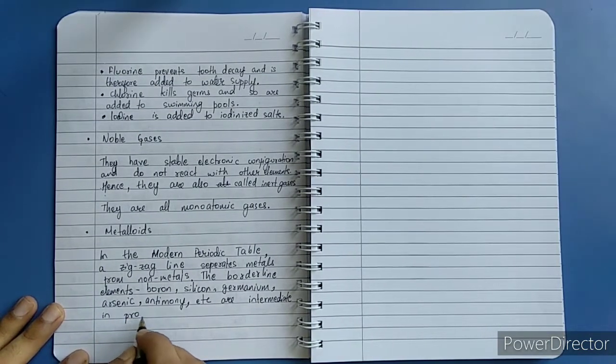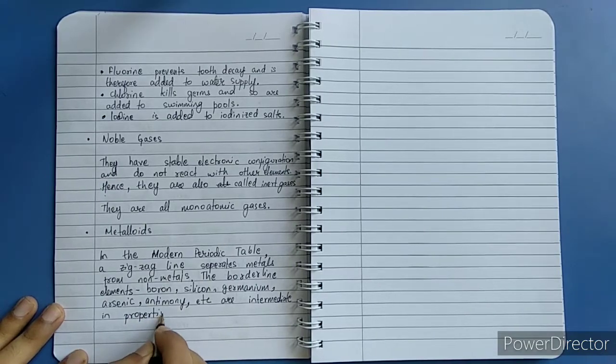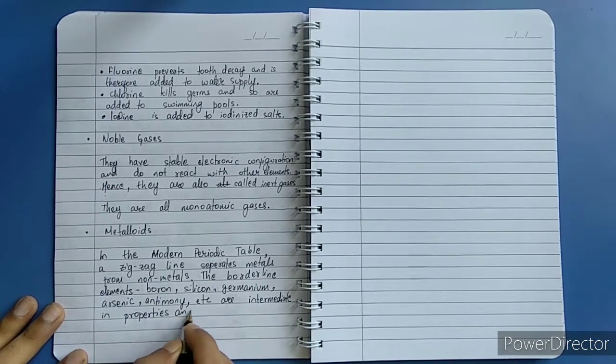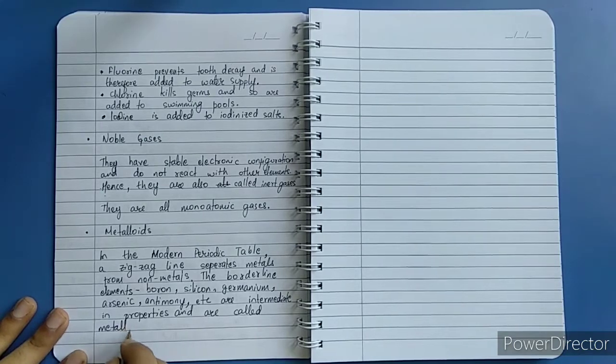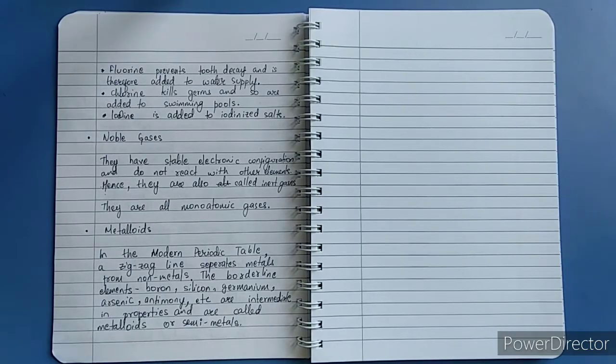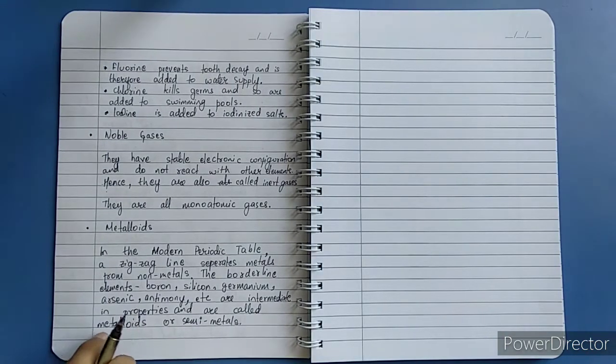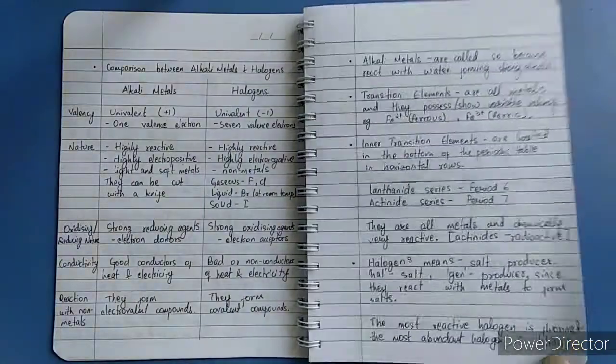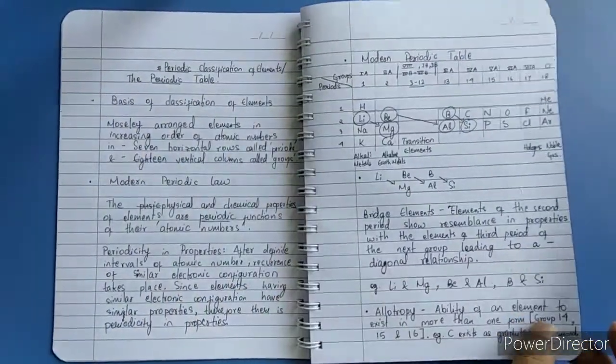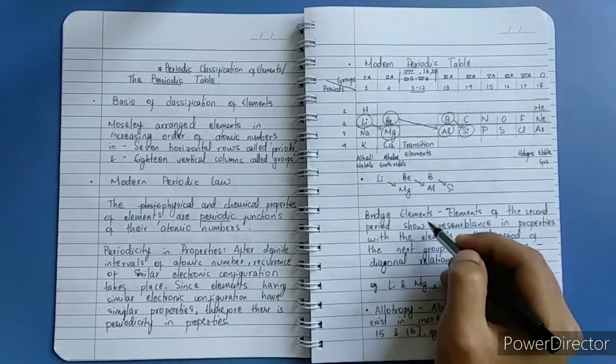They are intermediate in properties and are called metalloids or semi-metals. There is also one observation that in the periodic table we learned the bridge elements.